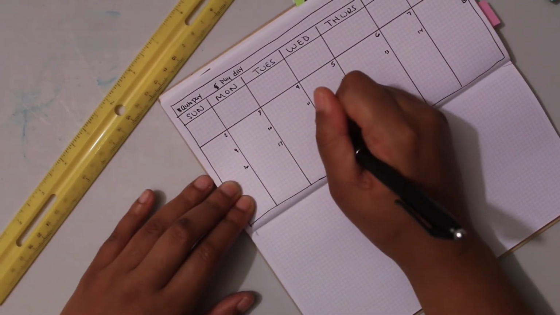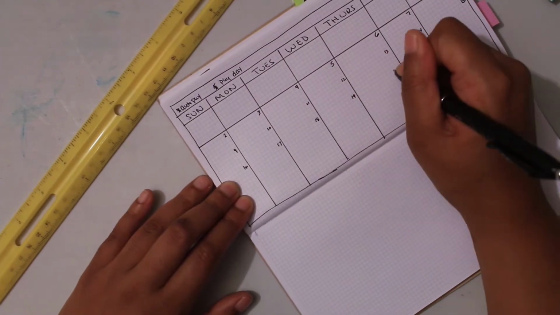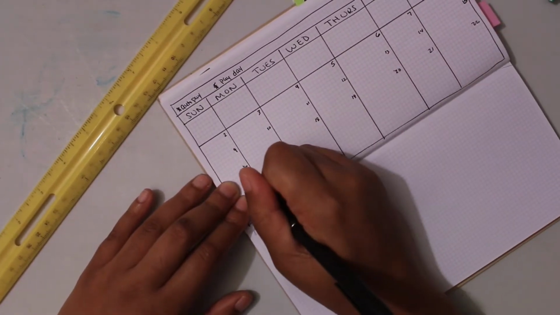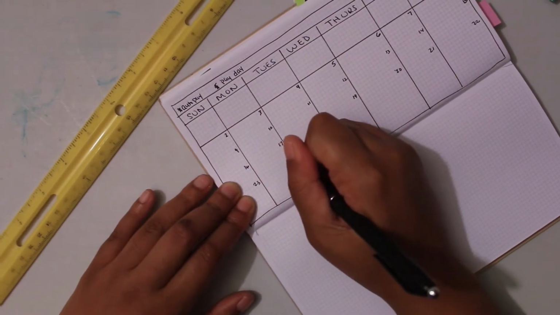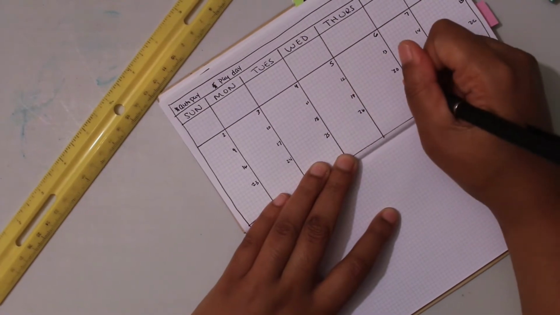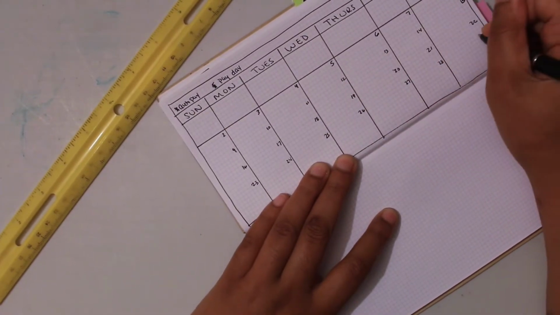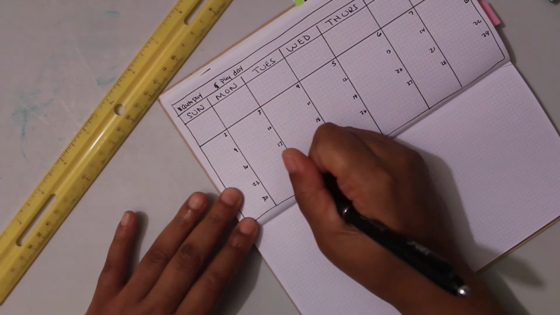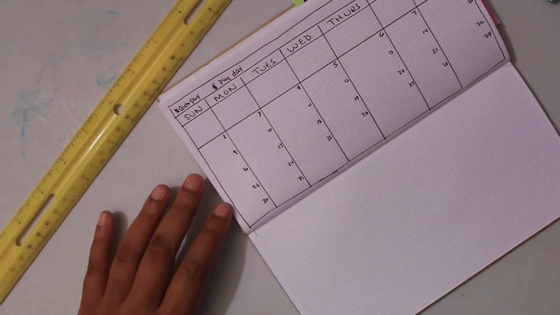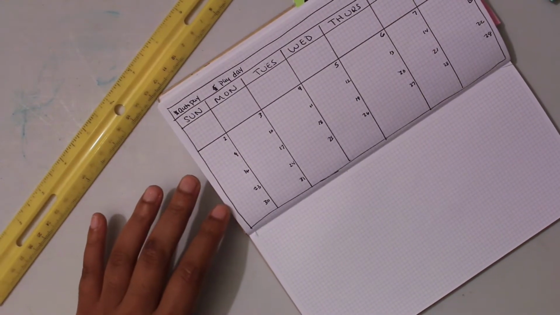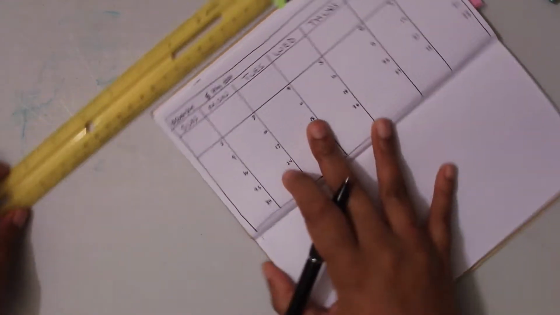16, 17, 18, 19, 20, 21, 22, 23, 24, 25, 26, 27, 28, 29, 30, 31. Is that correct? Did I map that out correctly? Yes, the 31st is a Monday.